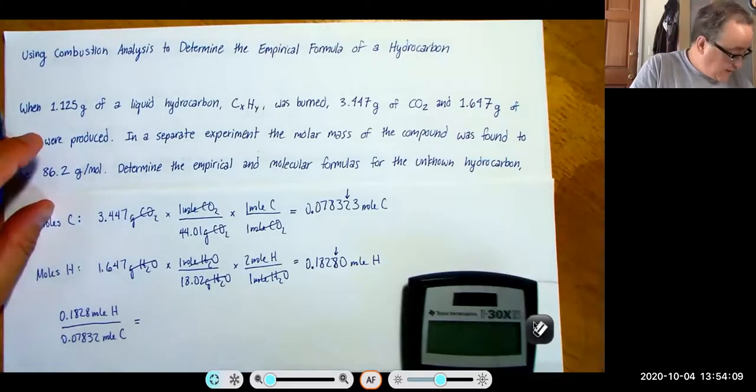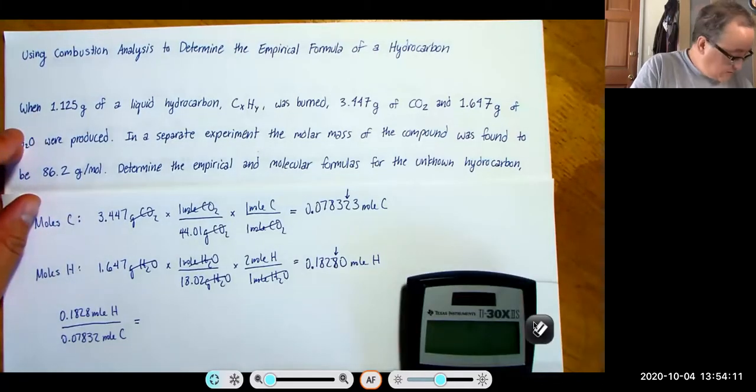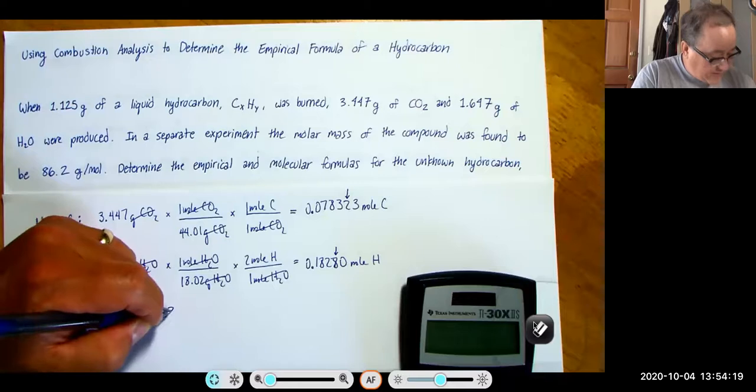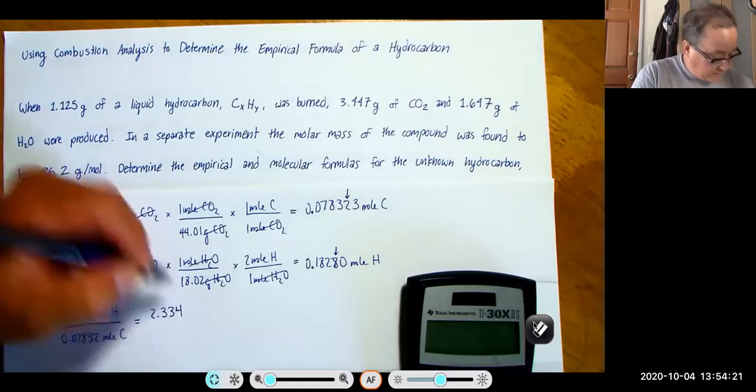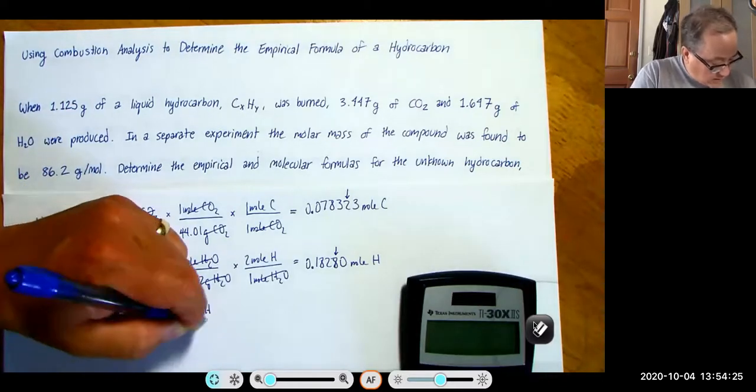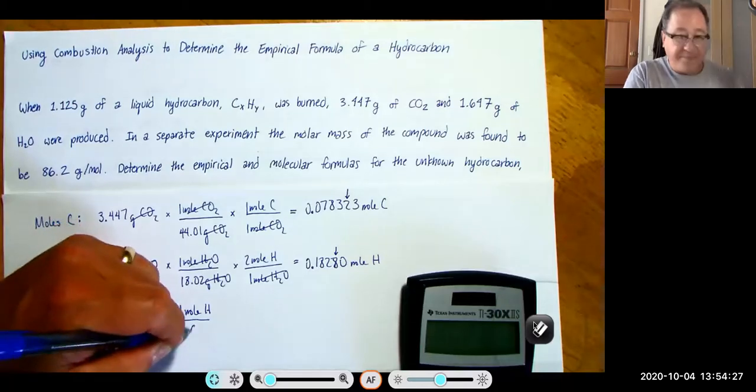Okay, so I'm going to divide this by 0.07832, and I get 2.334 moles of hydrogen to 1 mole of carbon.